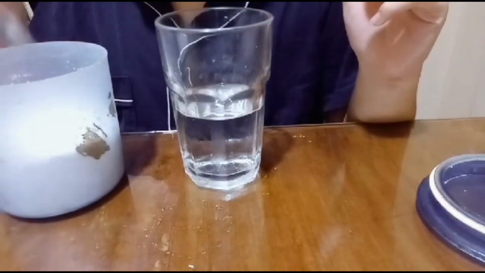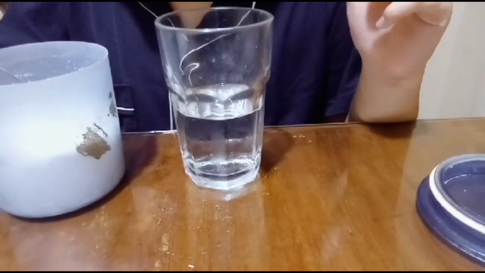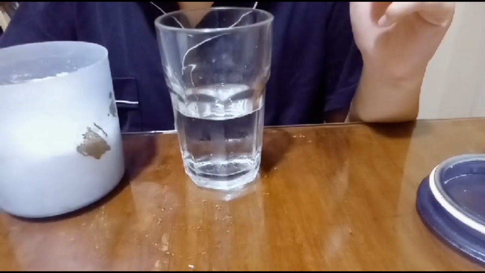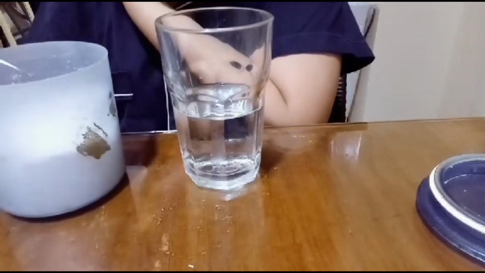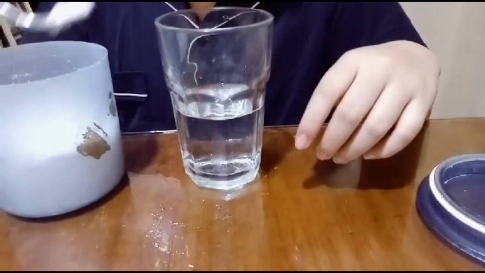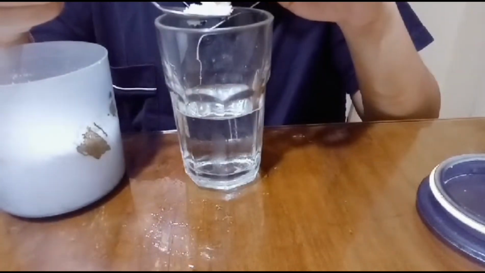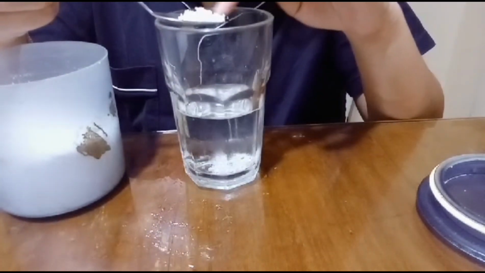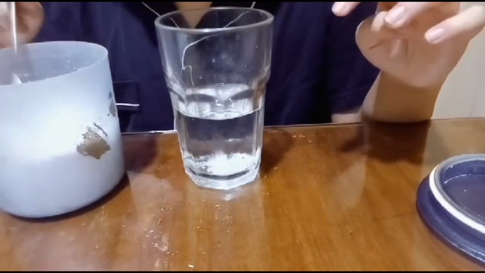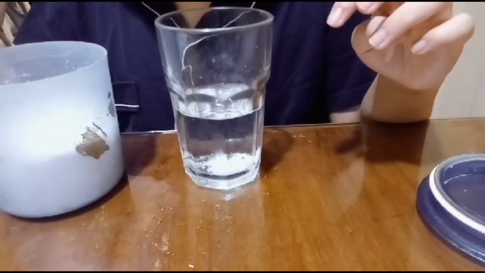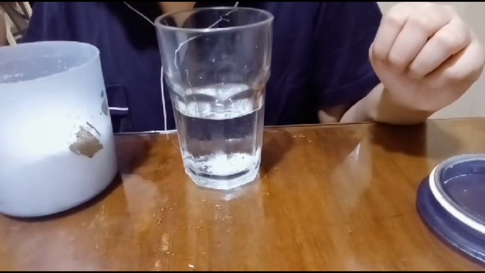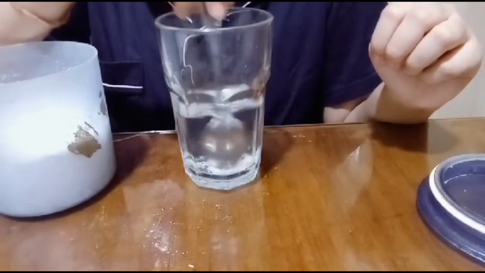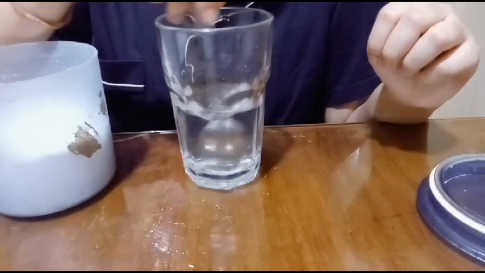An example of this is salt water. When salt is added to water, the salt dissolves completely, and you cannot see it anymore. This makes salt water both a homogeneous mixture and a solution because the salt, which is the solute, dissolves in the water, which is the solvent.